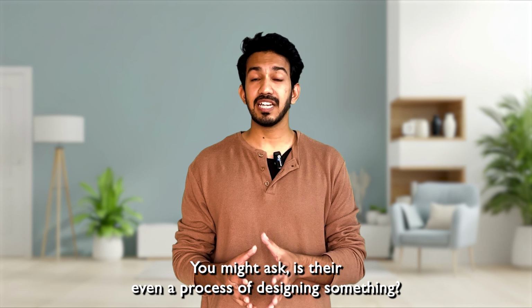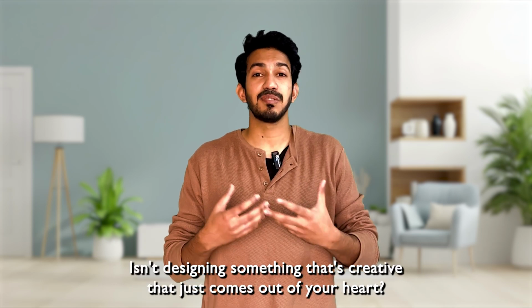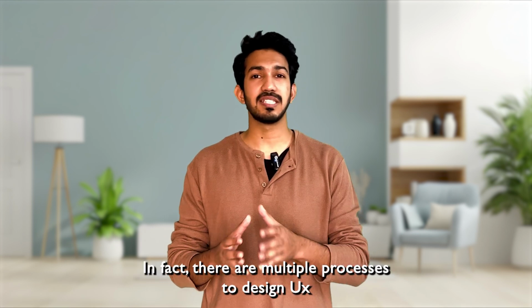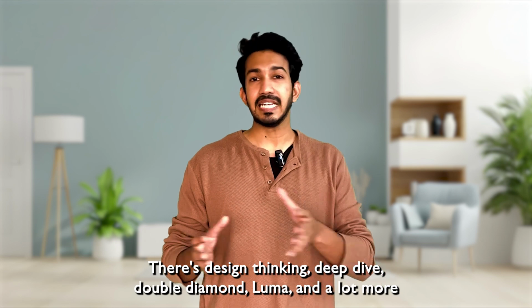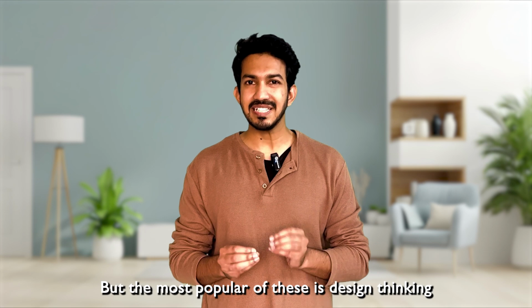You might ask, is there even a process of designing something? Isn't designing something that's creative, that just comes out of your heart? Well, not exactly. In fact, there are multiple processes to design UX. There's design thinking, deep dive, double diamond, Luma, and a lot more. But the most popular of these is design thinking.